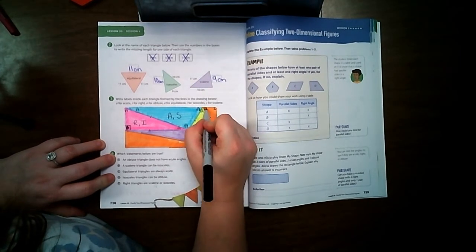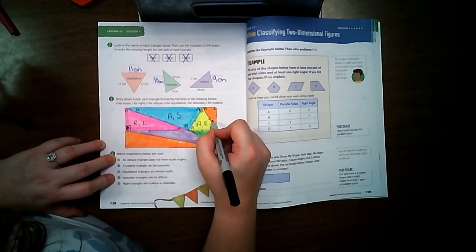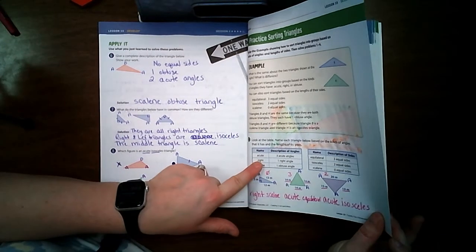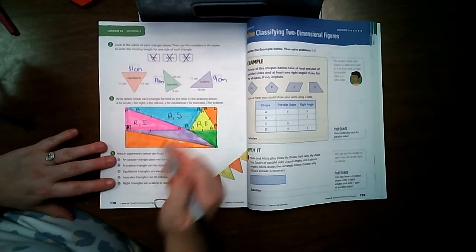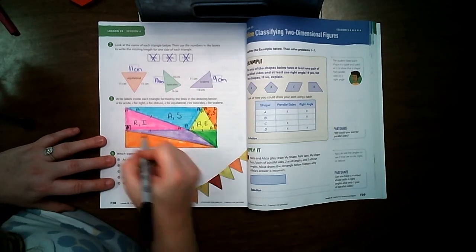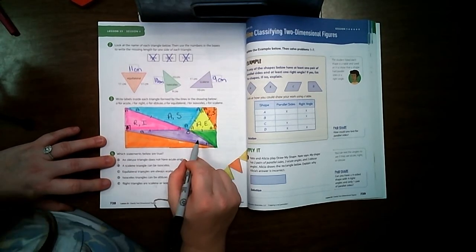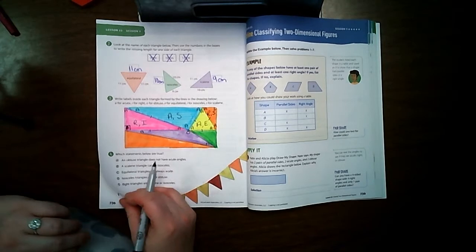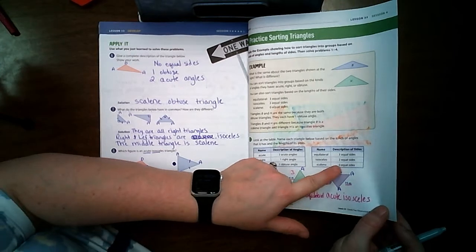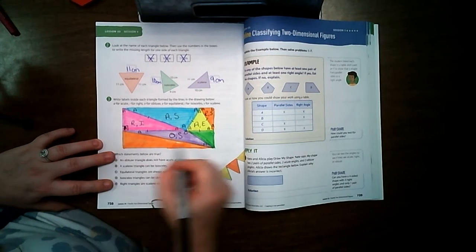Next, we've got a right triangle with acute and acute. It doesn't look like any of these sides are equal. So if we've got one right angle, that means it's going to be right. And no equal sides means scalene. So it's going to be right scalene. Let's go down to this purple one. We've got acute, obtuse, acute. And again, I don't think any of those sides are equal. So we've got one obtuse angle and 0 equal sides, meaning it's obtuse scalene.